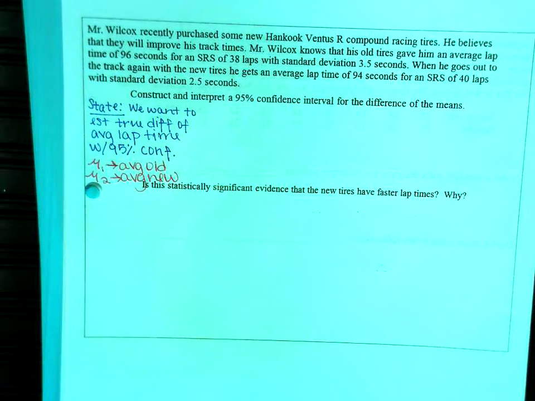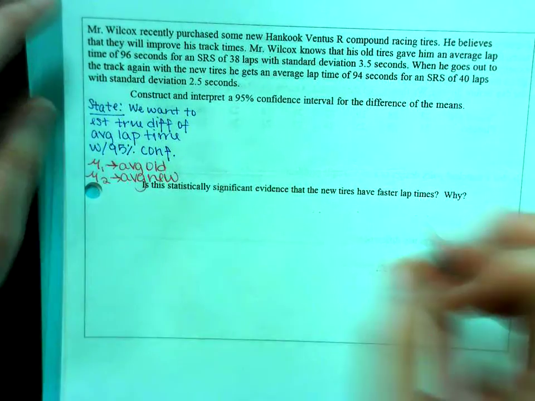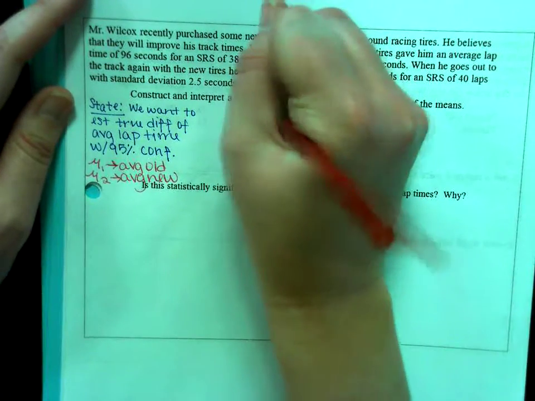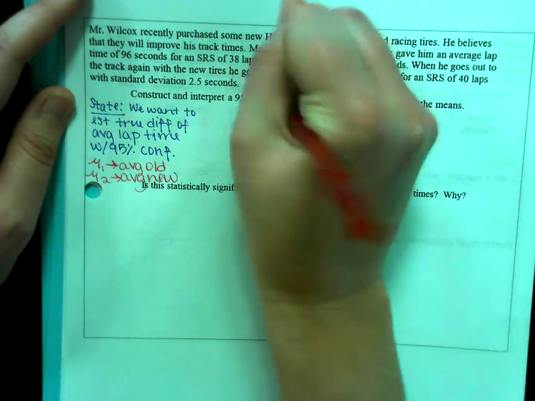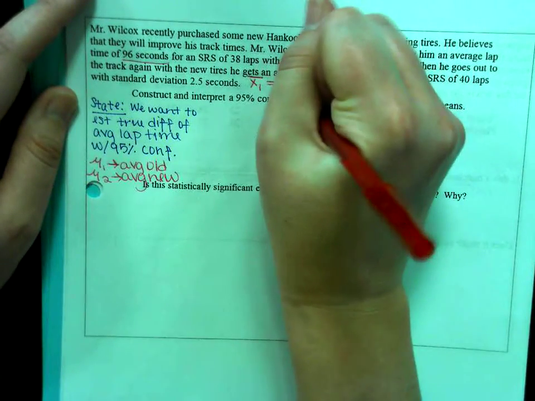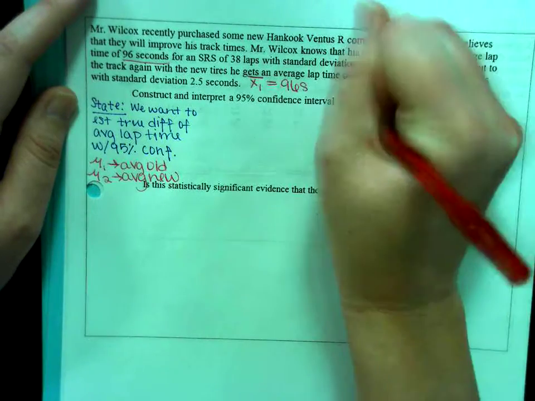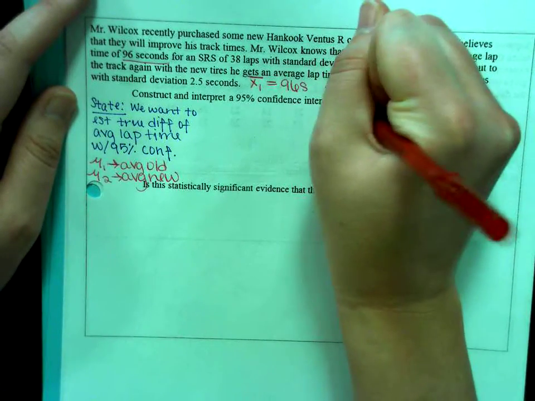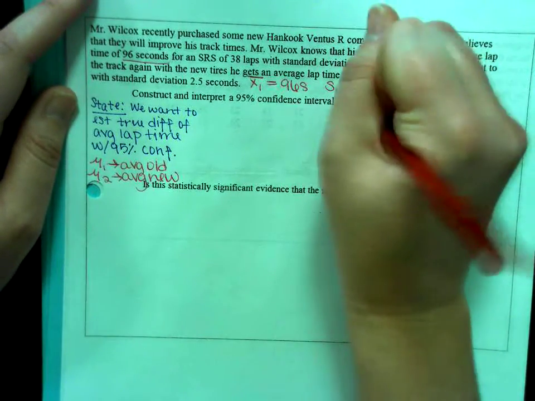You don't have to necessarily put it into the state part of your problem, but you do want to write down what you know. So we know X bar 1 is old tires, average 96. The standard deviation S sub 1 is 3.5.